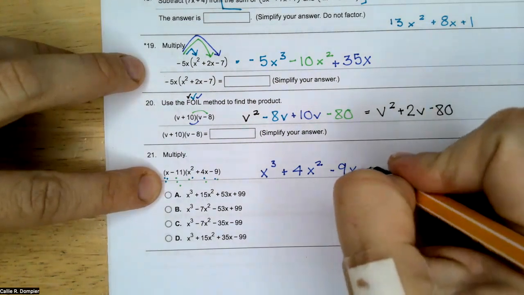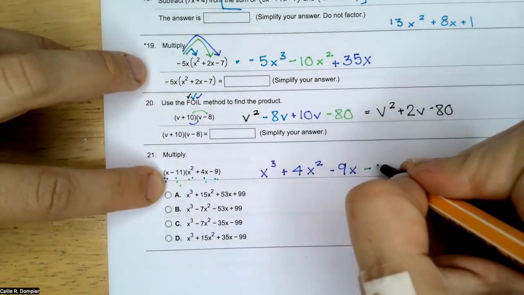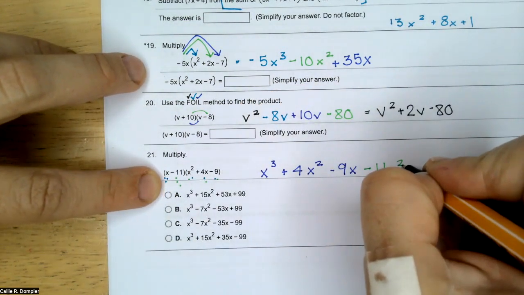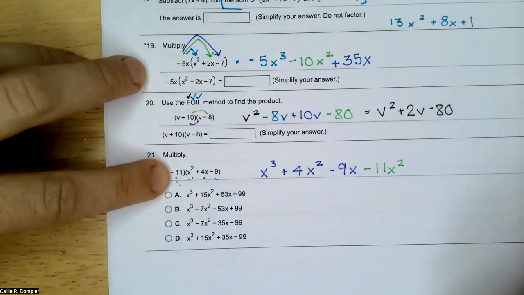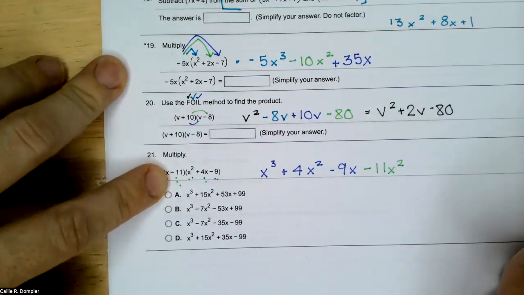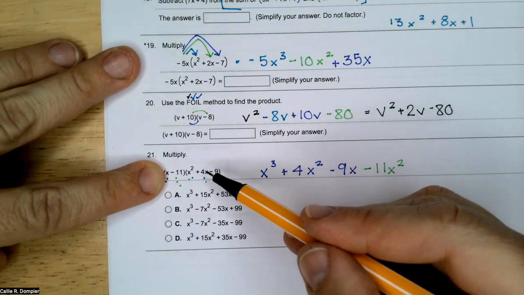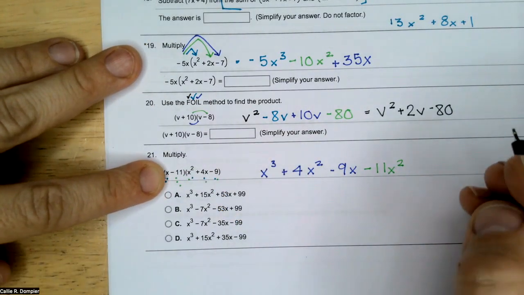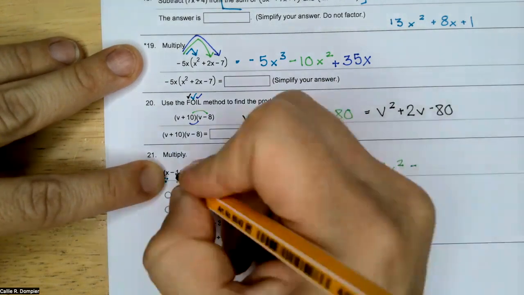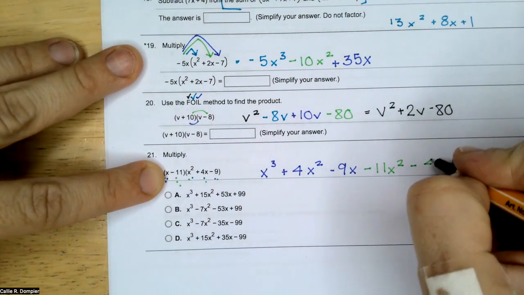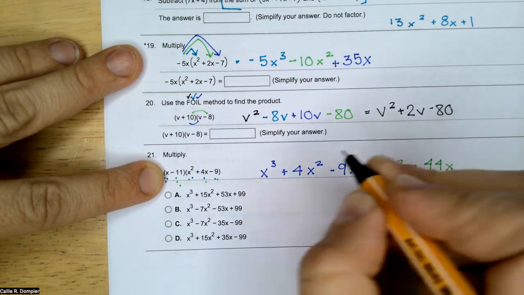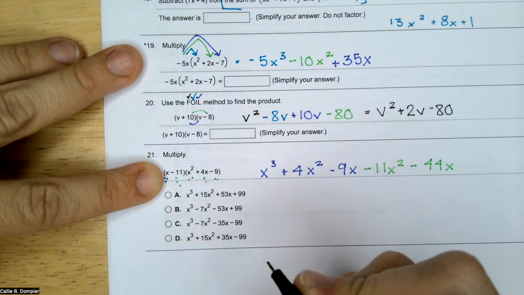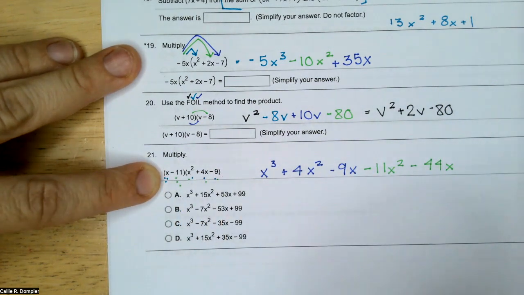Negative 11 times x squared is a negative 11x squared. Negative 11 times a positive 4. Think about what 4 times 10 is. It's 40, right? 4 times 11 is just going to be 40 plus 4, or 44. So positive times a negative, so it's negative 44. There's an x. So we're keeping an x. And then negative 11 times a negative 9.